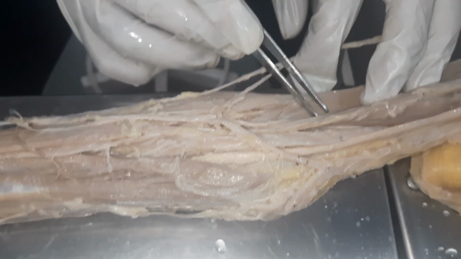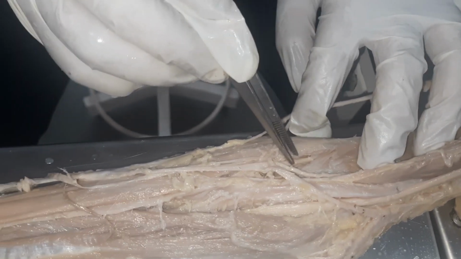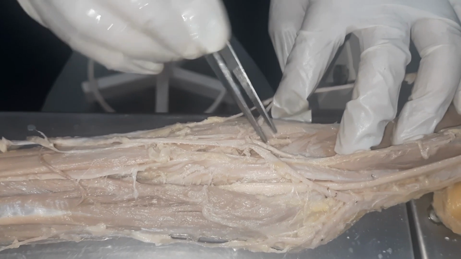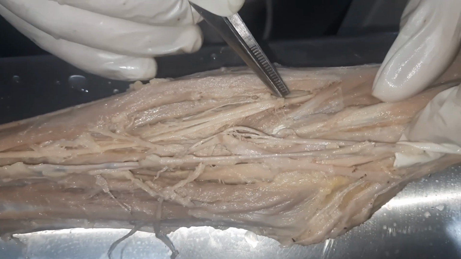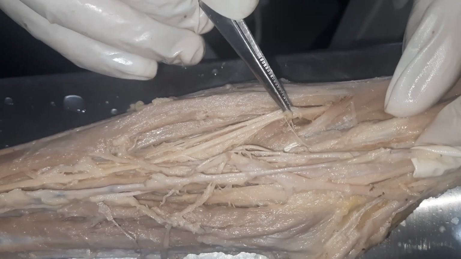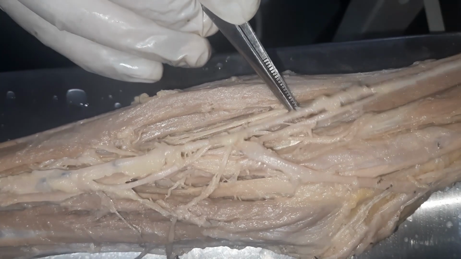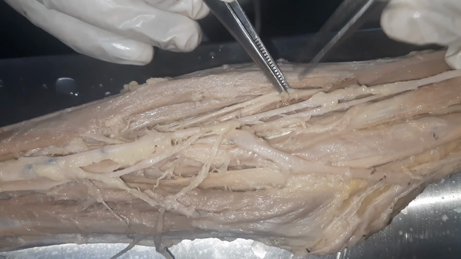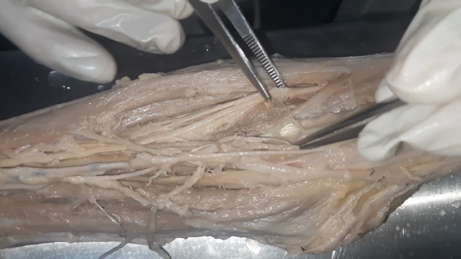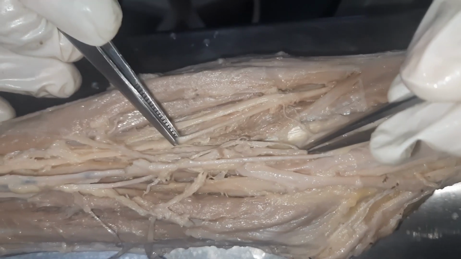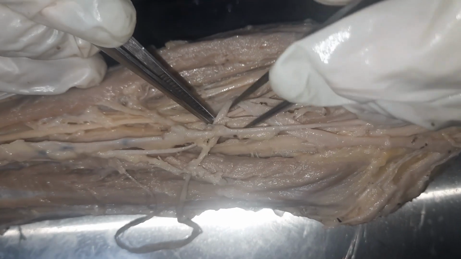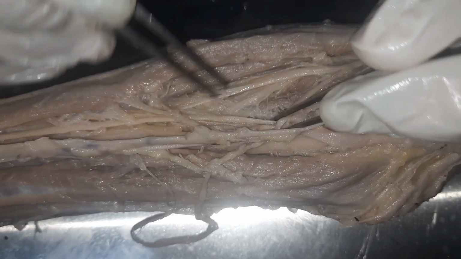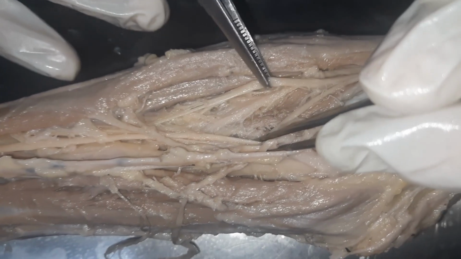So this is brachialis, brachioradialis. In between that, this is your nerve, that is radial nerve. This is the radial nerve, the trunk of the radial nerve. The radial nerve at this point divides into two. This is superficial branch, and this is the deep branch.